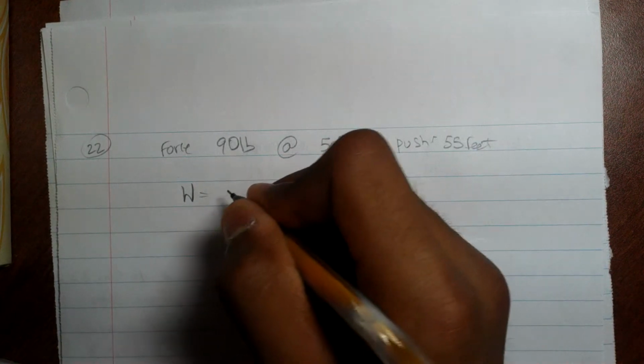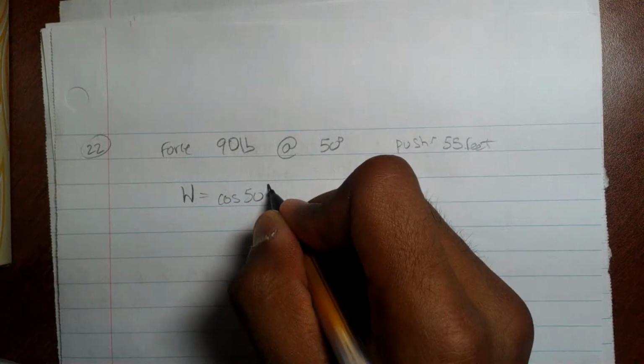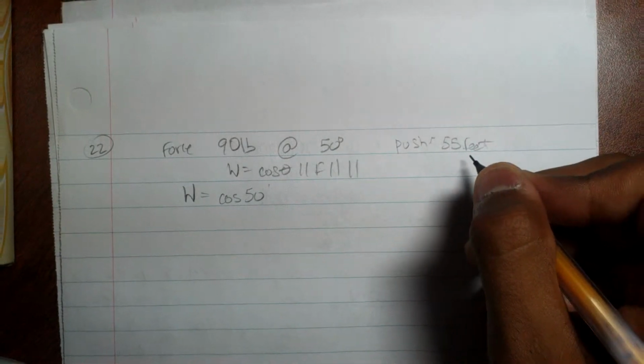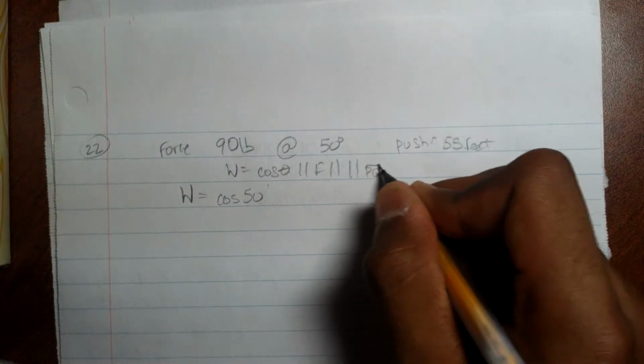If we go back to our formulas, the work says that, where's my trusty formula sheet? Okay, it's missing, but I remember the formula. It says the cosine of the angle, which is 50 degrees, times the magnitude of the force, which is 90 pounds, which they already gave you. I'll write the general formula first: cosine of theta times the magnitude of the force times the magnitude of the other vector, PQ. That's the name they give it, though it doesn't necessarily have to be PQ all the time.